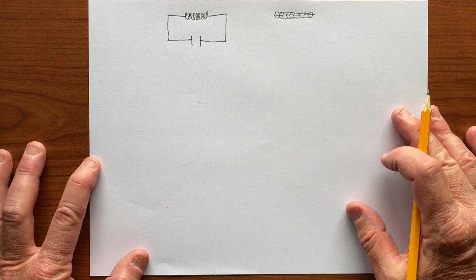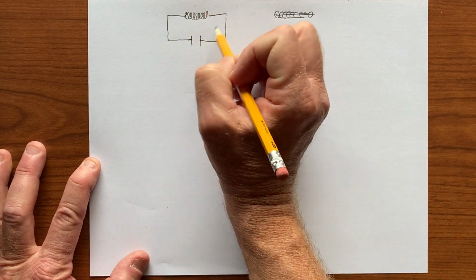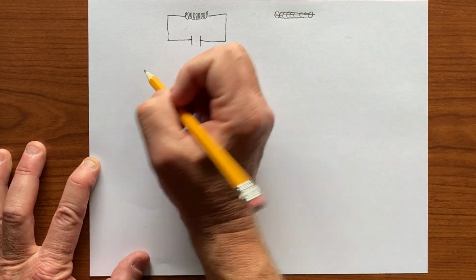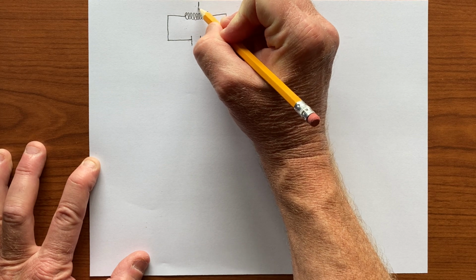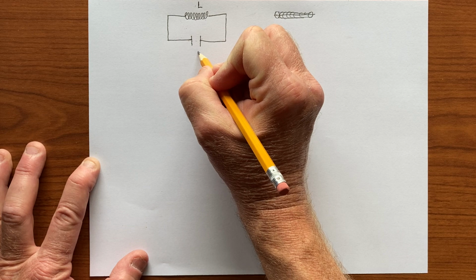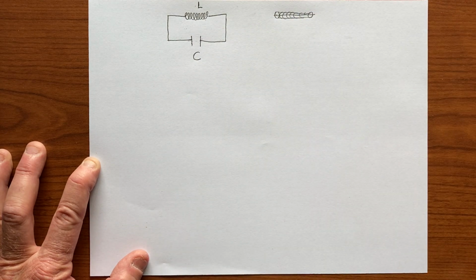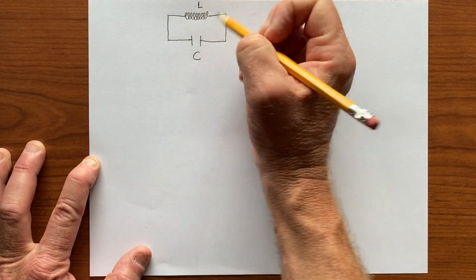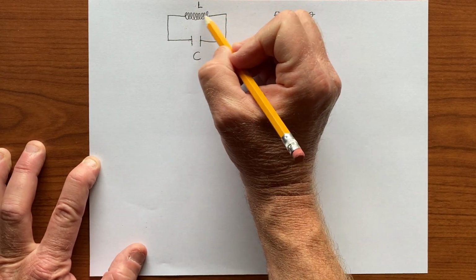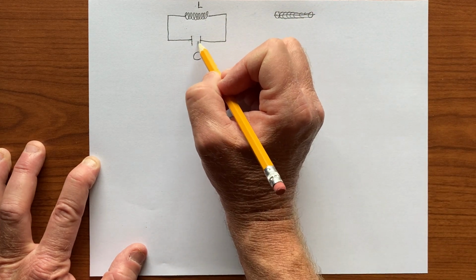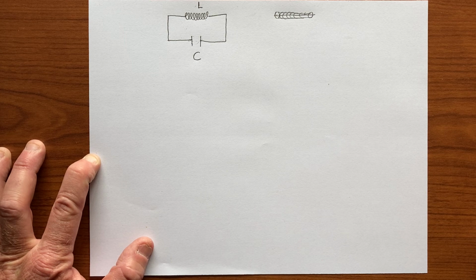So this will allow us to keep energy in the system, and in order to explore this, we're going to call this an inductor, and the symbol for that is L, and we're going to call this a capacitor. And these are sort of intrinsic features of this solenoid that produces a magnetic field, and of this capacitor, which produces an electric field.